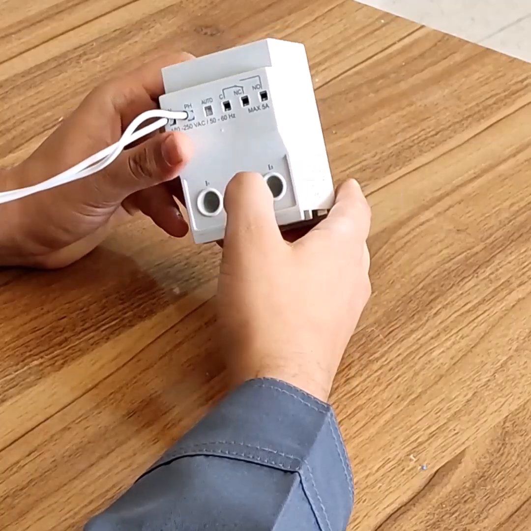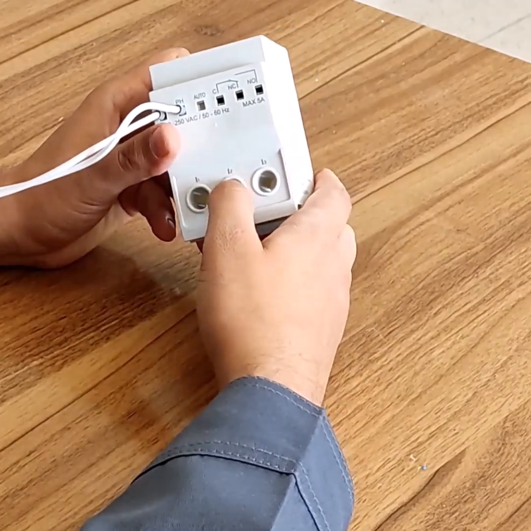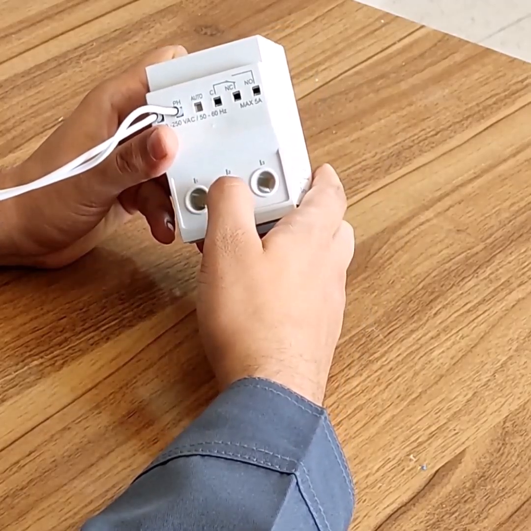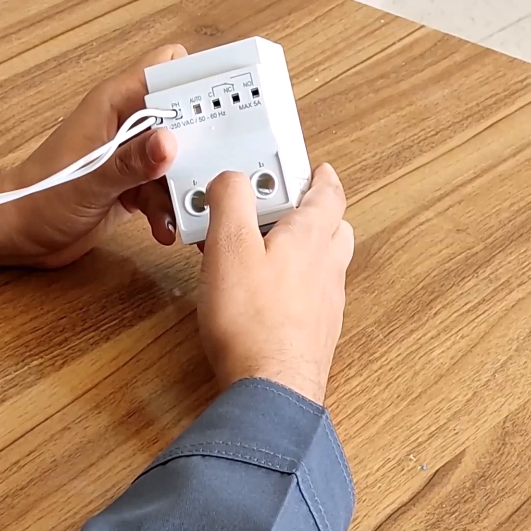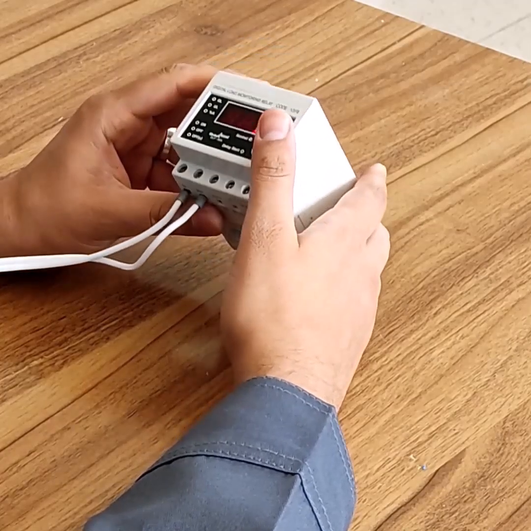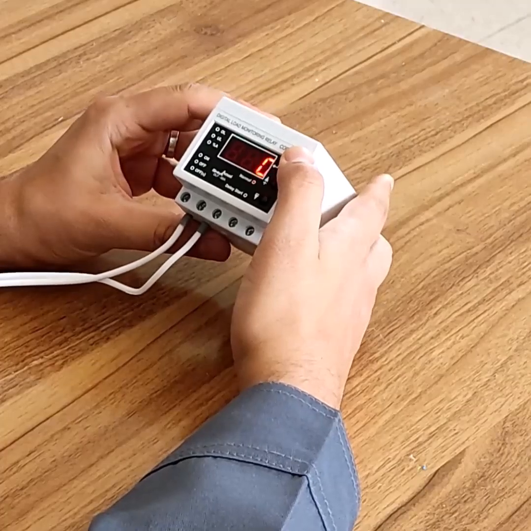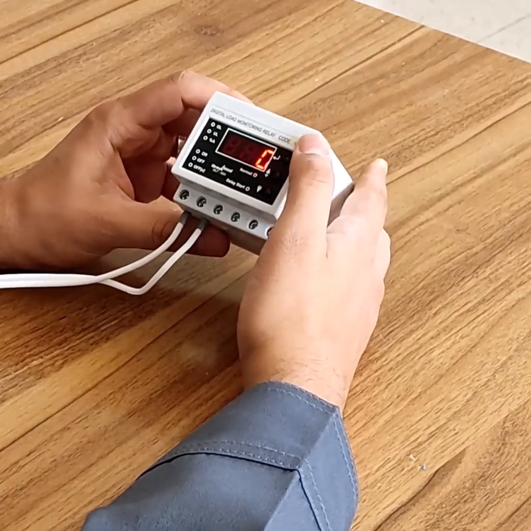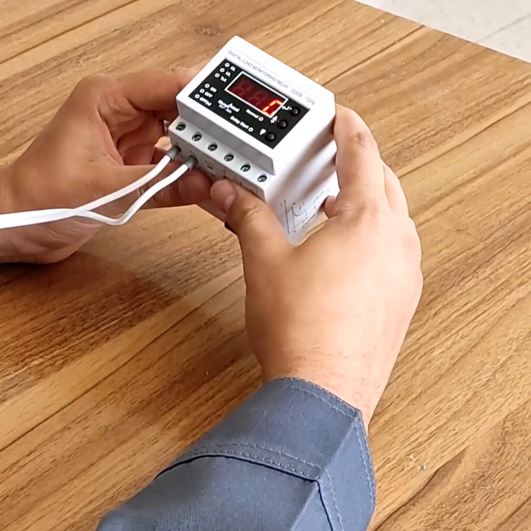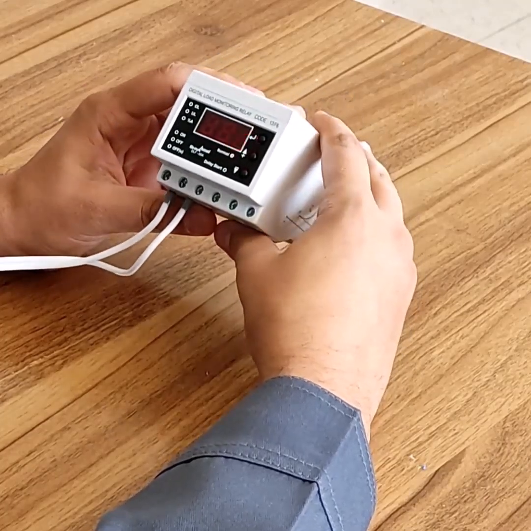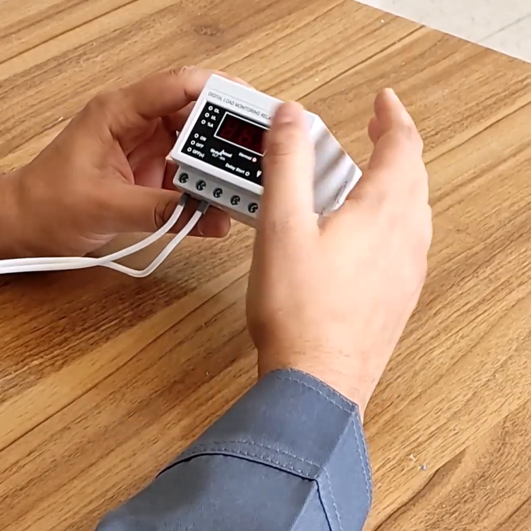This device doesn't calculate L2 errors, and it only checks R and T. It is made in two models. The first is 1 to 60 amps, and the other is 0.5 to 50 amps.